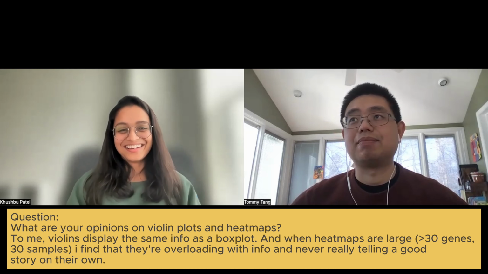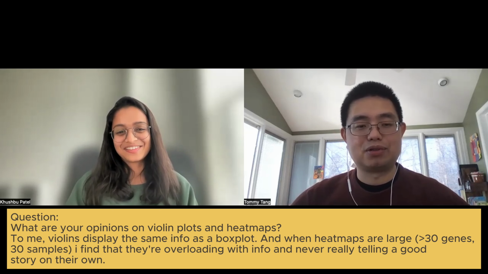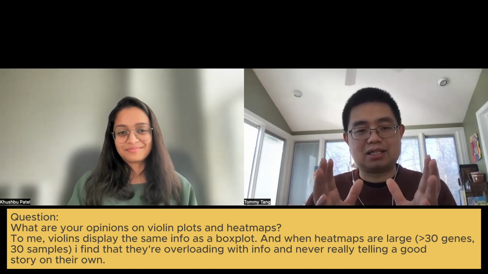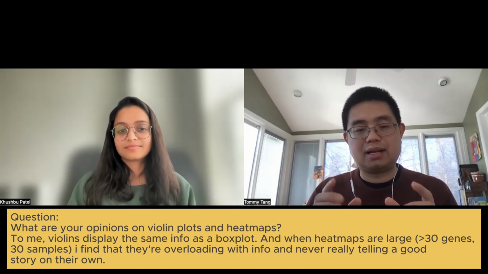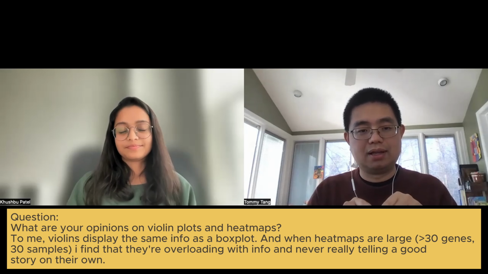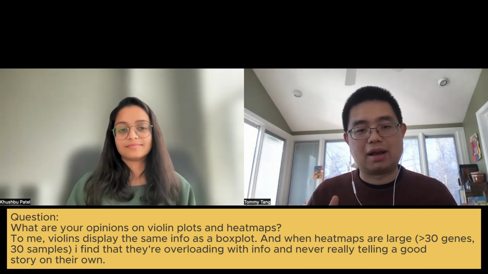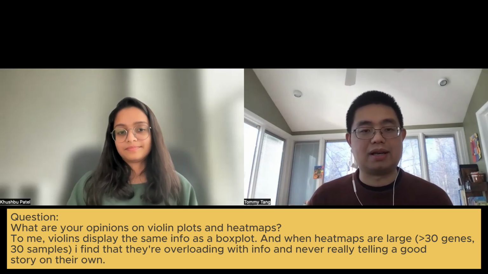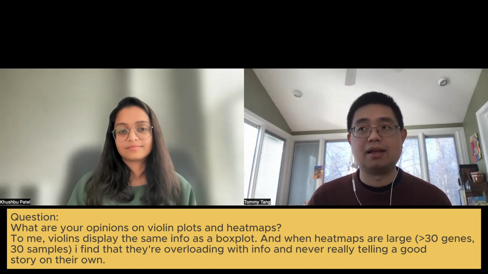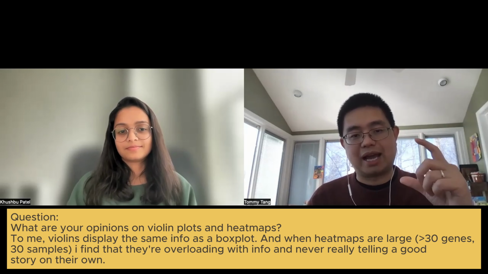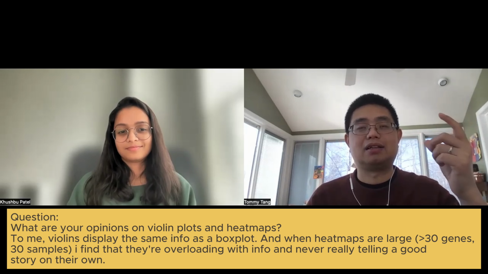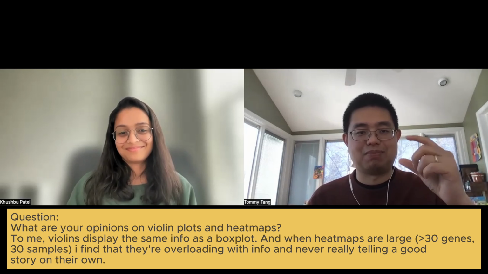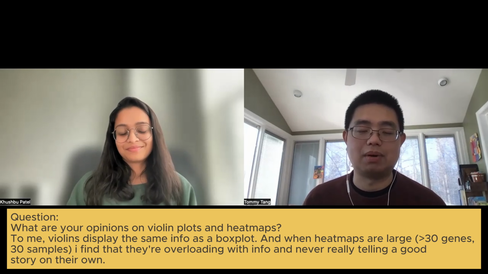Oh yeah, violin plots and box plots are the most frequently used plots in papers. I think a violin plot adds a bit more information about the distribution of the data, because you see the width of the violin, and that tells you where the data points are condensed. So it's still very useful to give you some extra information. A box plot only tells you the quartiles, and very different distributions of data points can have the same quartiles. So it's good to have more information.